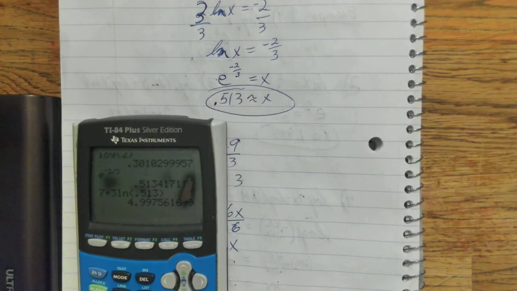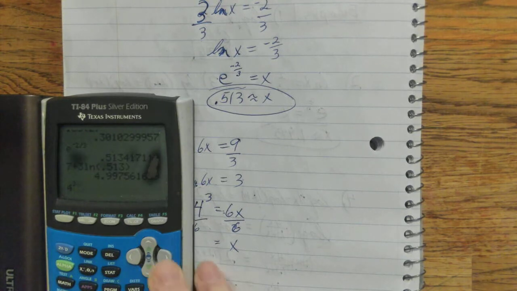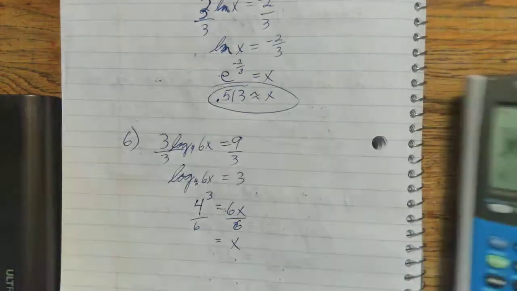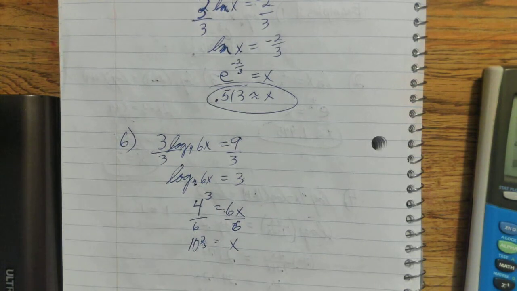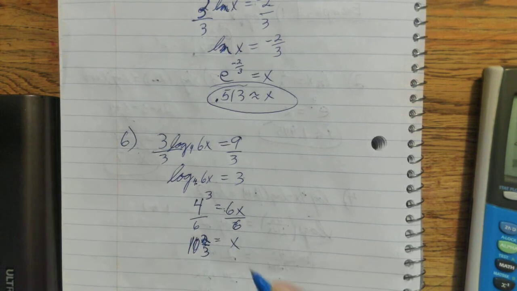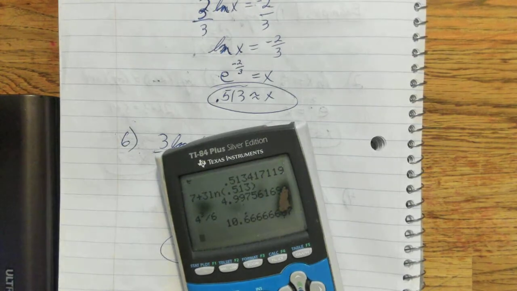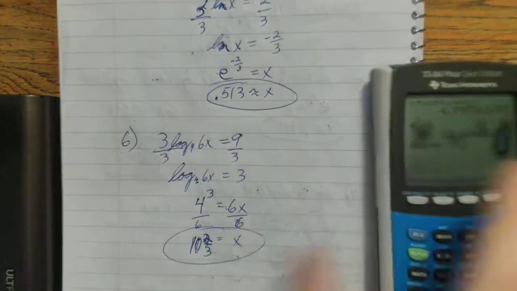So 4 to the third power divided by 6 is 10.66. I'm gonna guess that is 2/3. 10 and 2/3, not 10 to the power of 2/3. It's a mixed number. If I multiply that by 6, I get 64.